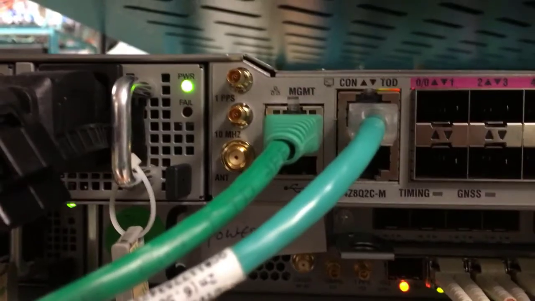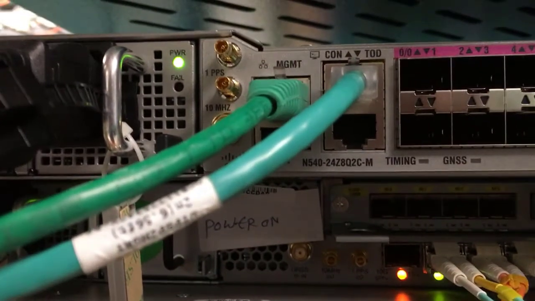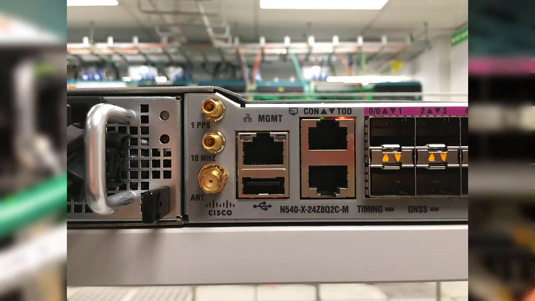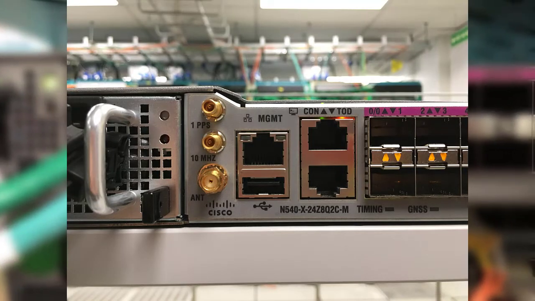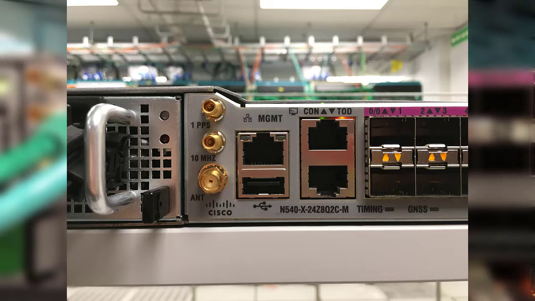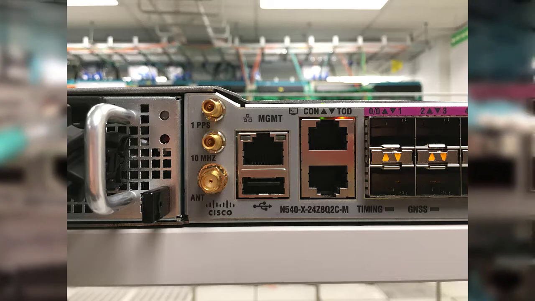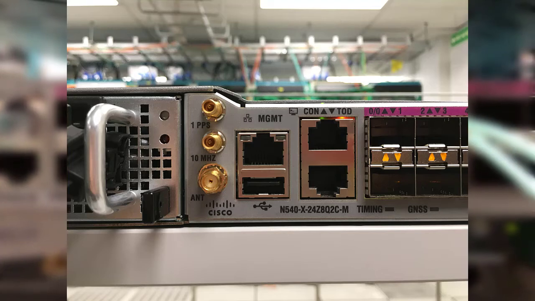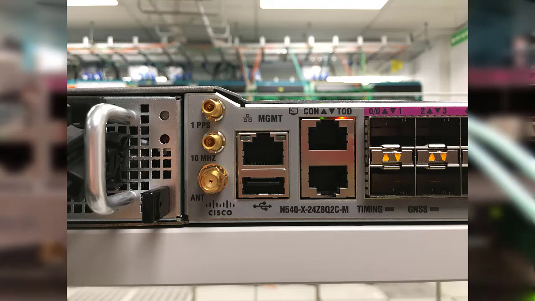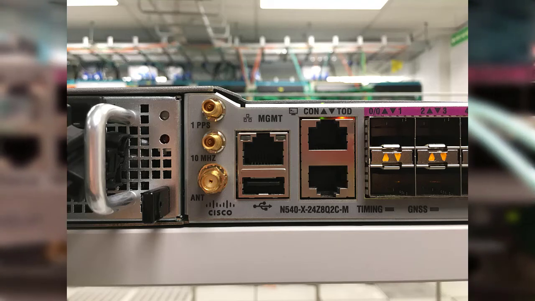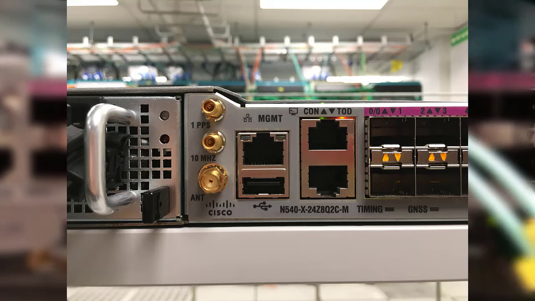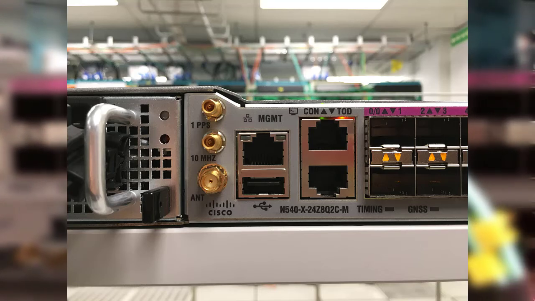And finally, for the regular stuff, we have one management port, one console port, and one time of day port. All 3 of them take RJ45 cables. There's also a USB slot for a memory stick. For timing, the standard 1 pulse per second and 10 MHz ports are available. There is no BITS port on the NCS 540, but it does come with an integrated GNSS receiver that you can connect directly to a GPS antenna, and the box is ready as a grandmaster clock.